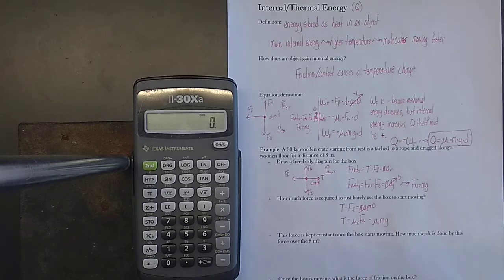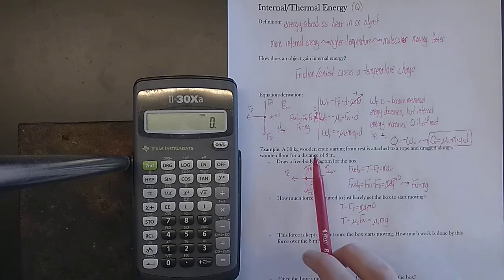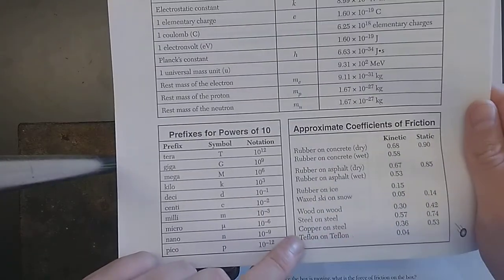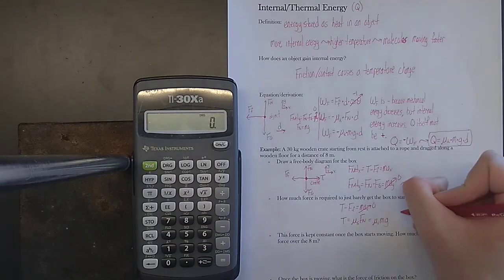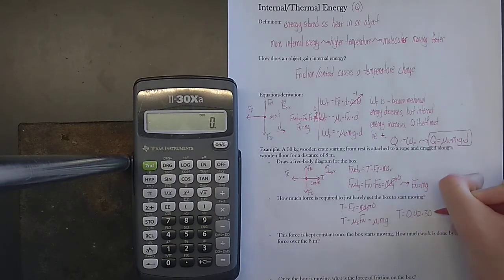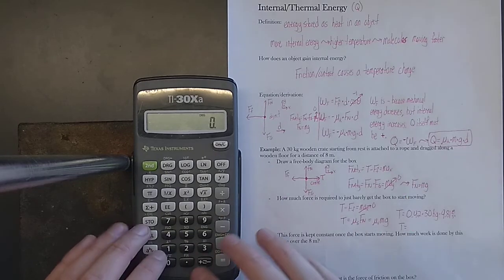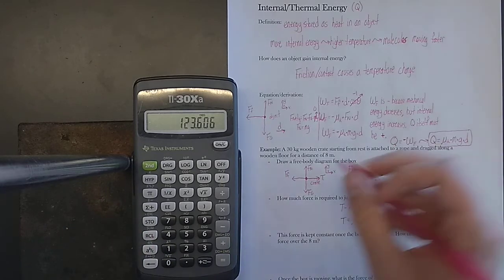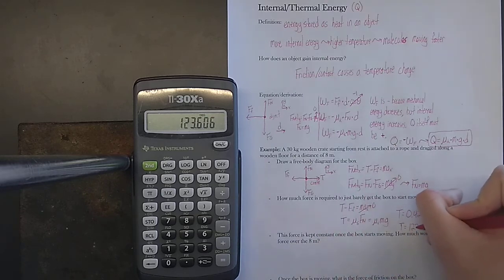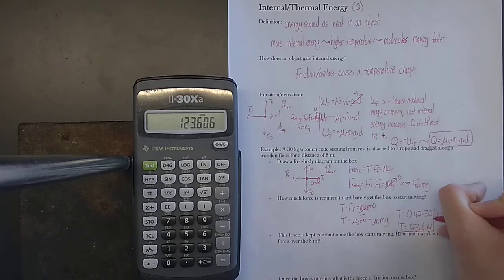The tension required to just barely get this to start moving is equal to the static coefficient of friction times the mass times the acceleration due to gravity. We have the mass, 30 kilograms. We know acceleration due to gravity on Earth, 9.81 meters per second squared. What's the static coefficient for this situation? We have a wooden crate on a wooden floor. That's one of the coefficients of friction listed on our reference tables. Wood on wood, static, 0.42. Remember, that does not have any units, but the rest of these numbers do. Turns out the tension needed to just barely get this wooden crate to start moving is 123.6 newtons. I'm going to go ahead and box that in.